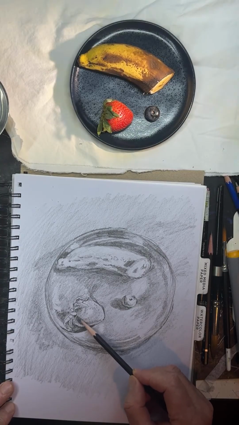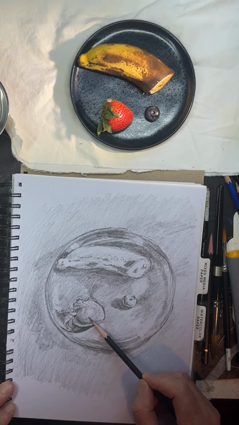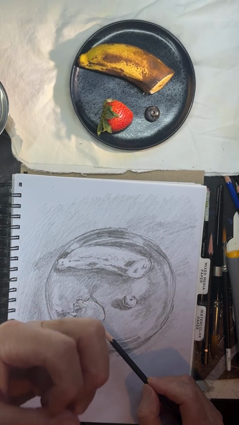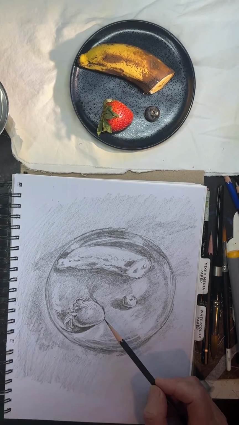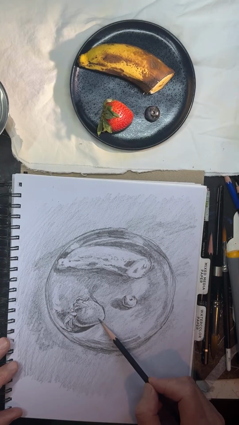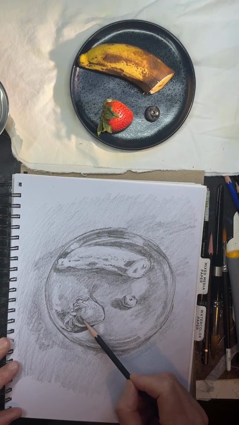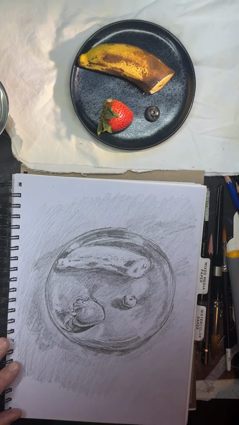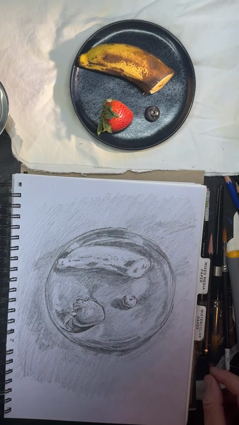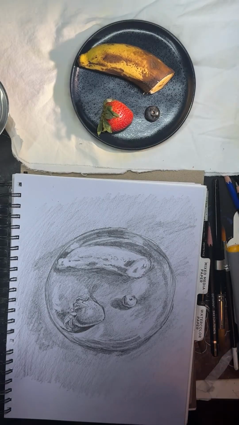All right, next we're going to go up here. So here we're basically trying to build up a really beautiful thing which is going to say, hello, I'm really popping here. I'm not a flat thing, this strawberry. So here we have, I guess, another highlight. So back to the 4B. That's the H. Here's the 4B.